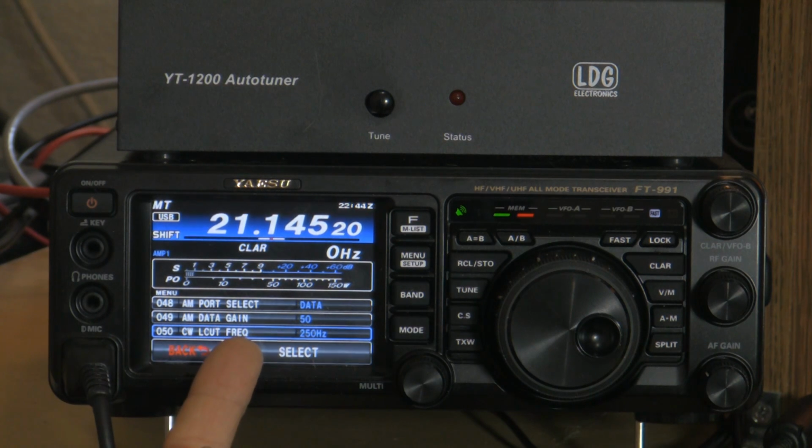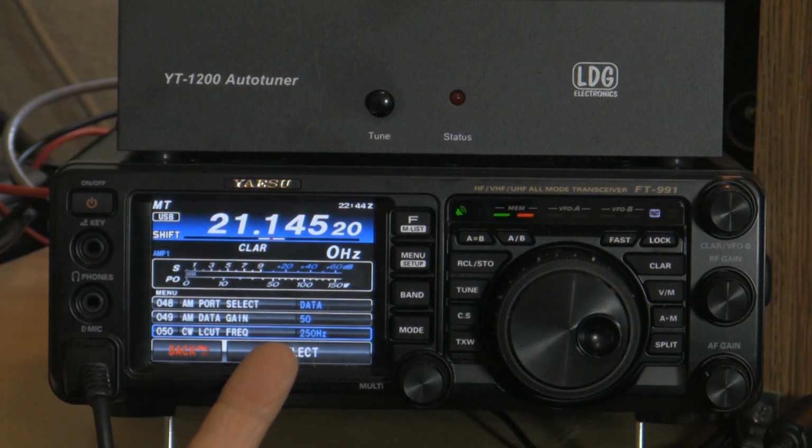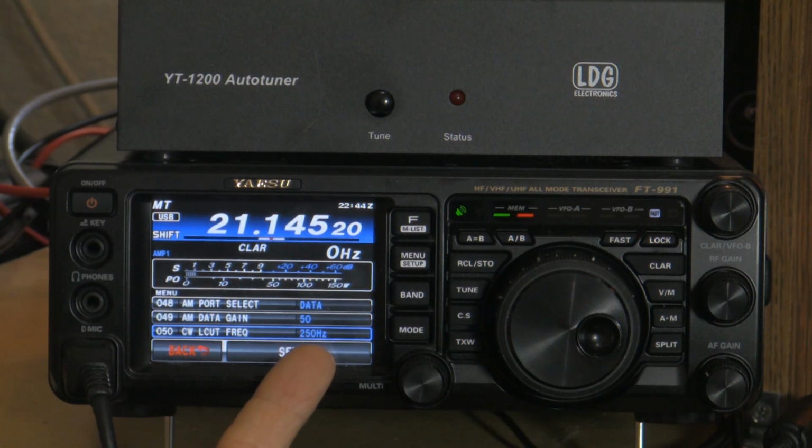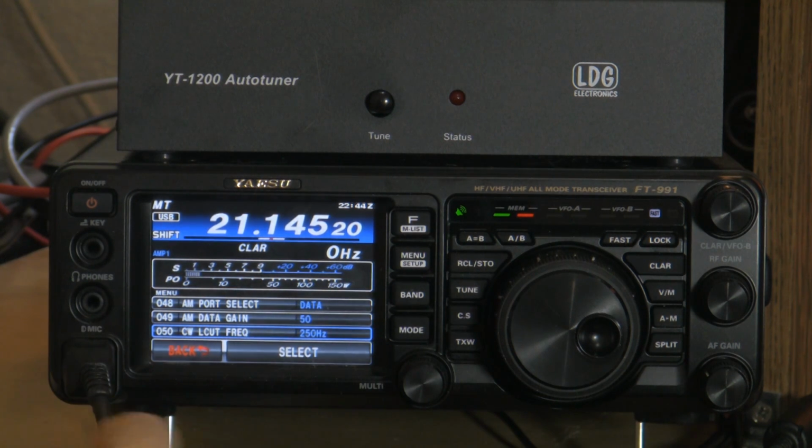Okay, and CW low-cut frequency, again, I've got it set to 250 hertz. You have anything from off to much higher, like 400, 500 hertz. So it operates the same way. And in this case, I believe this works on both the audio from this pot and also in the back. So that's where you do that.